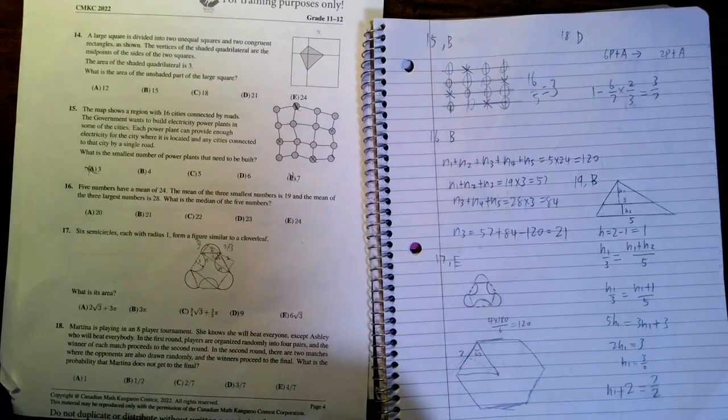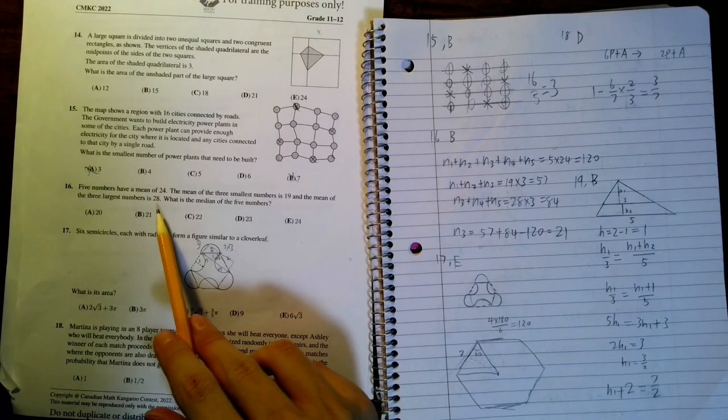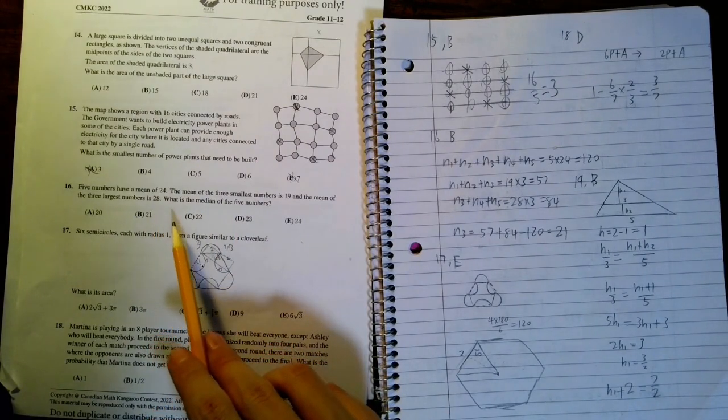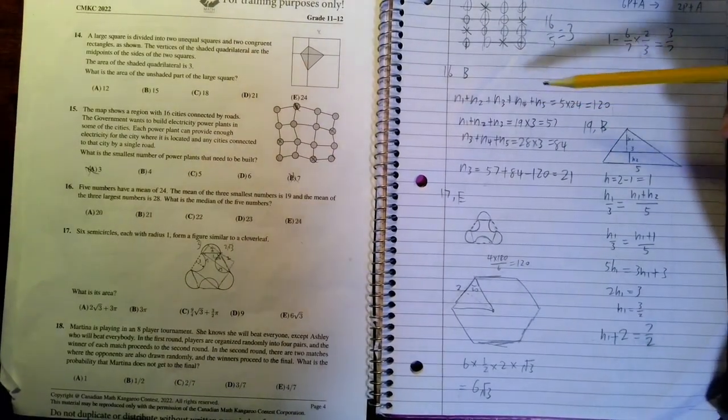And question 16. So 5 numbers have a mean of this. The mean of the smallest 3 numbers is 19. The mean of the 3 largest is 28. What is the median? So this is the equation.